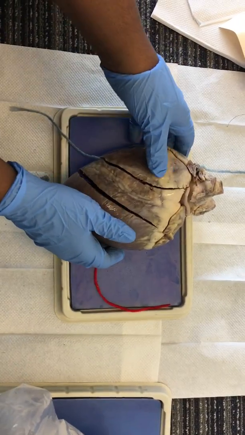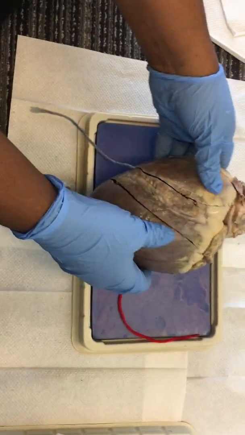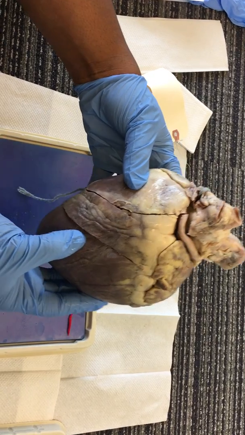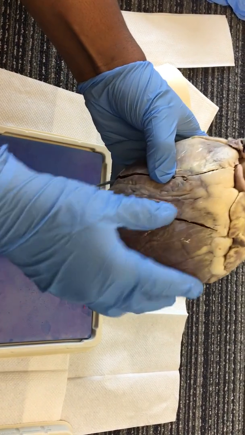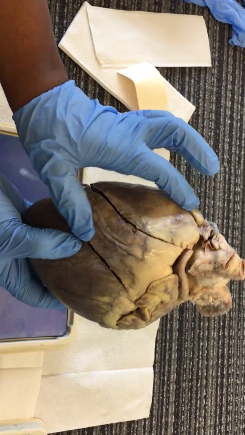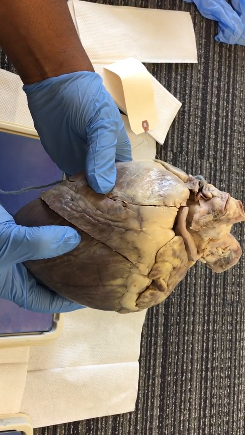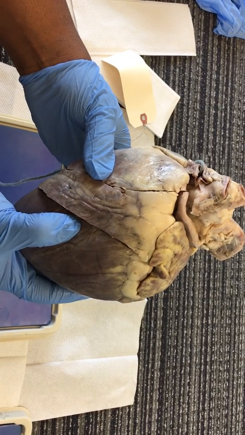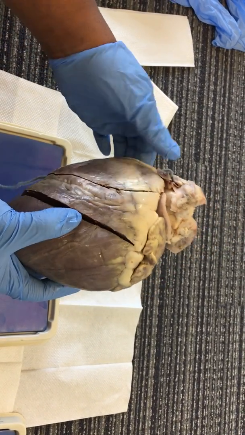Okay, in this video we'll be examining the blood flow through the heart. The heart is basically a pump that has two circuits, which are the pulmonary and the systemic circuits. The pulmonary is on the right, and the systemic is on the left. The pulmonary circuit takes deoxygenated blood to the lungs, and the systemic circuit takes the reoxygenated blood and sends it throughout the body where it's needed.